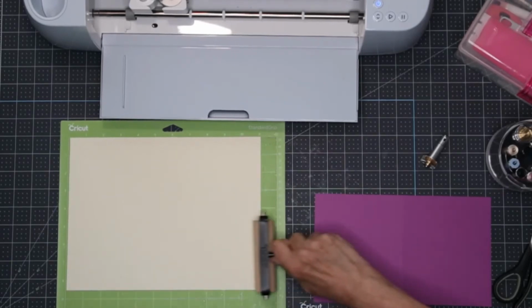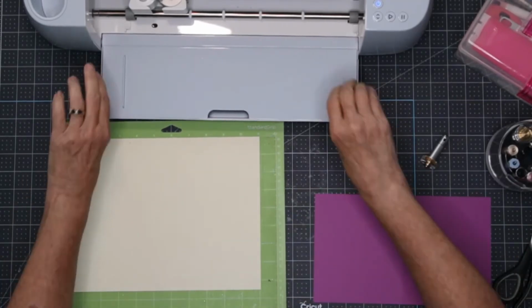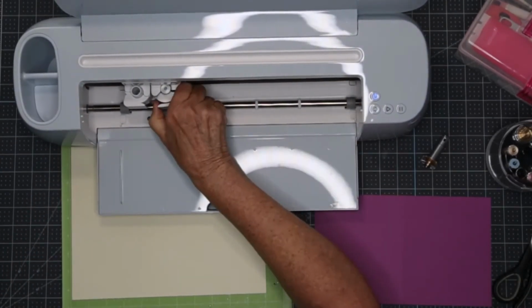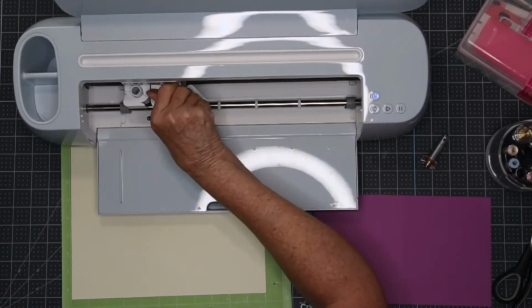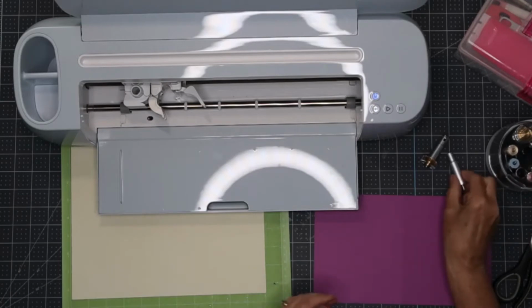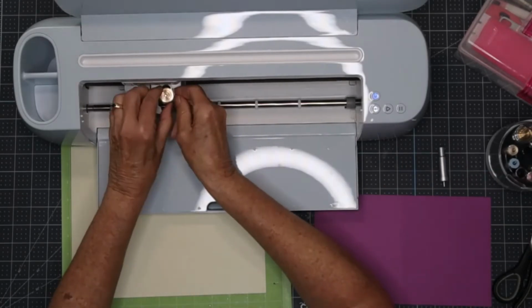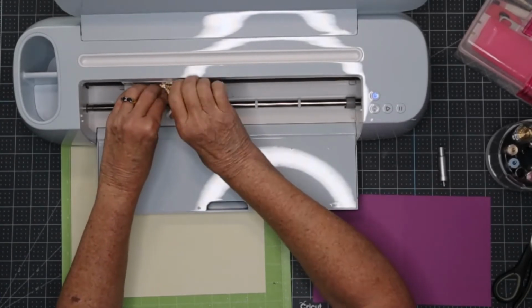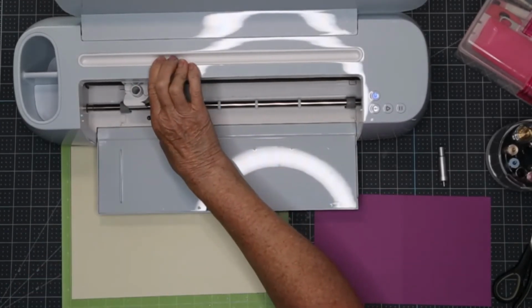And once again, I'm going to use my brayer tool. Now, if I take a look and see what it's asking me for right now, it is asking me for the type of paper I'm going to use. I'm going to go back to the medium cardstock, and it wants a black pen and my scoring wheel. So what I'm going to do is just put my scoring wheel inside here, and then I have a choice of the kinds of pens that I am going to use here.